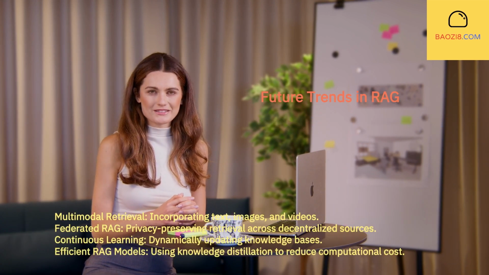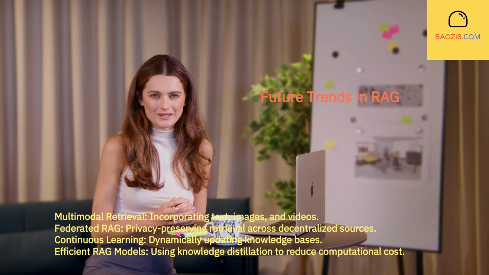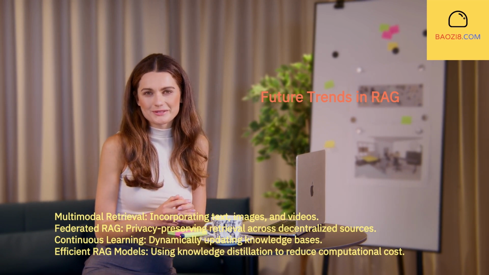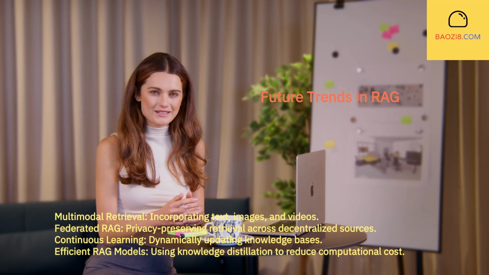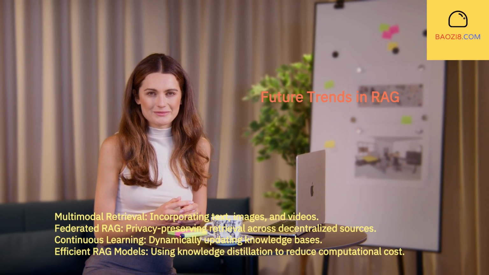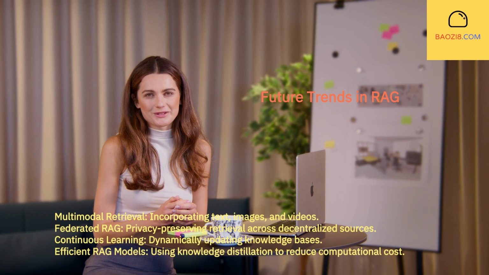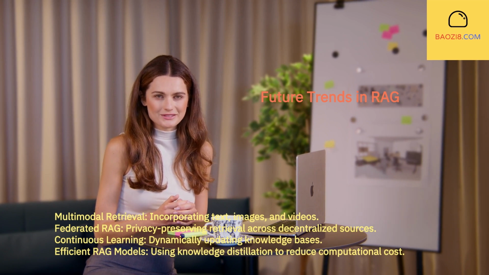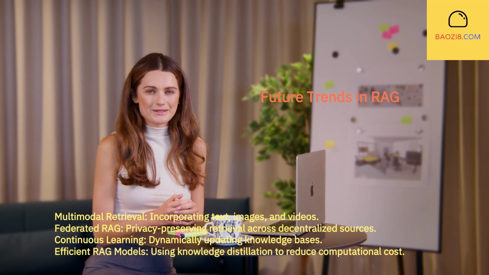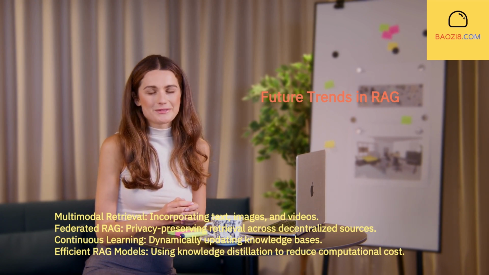The future of RAG systems is likely to involve multimodal retrieval, where the system can retrieve and generate responses based on a combination of text, images, and videos. This could be useful in a variety of applications, such as medical diagnostics or automated content generation. Federated RAG is another emerging trend, allowing knowledge to be retrieved from decentralized sources while preserving user privacy. Instead of centralizing data, the system can query knowledge stored in multiple locations without needing to transfer sensitive information.